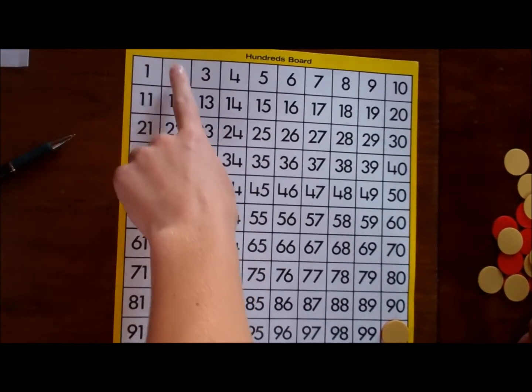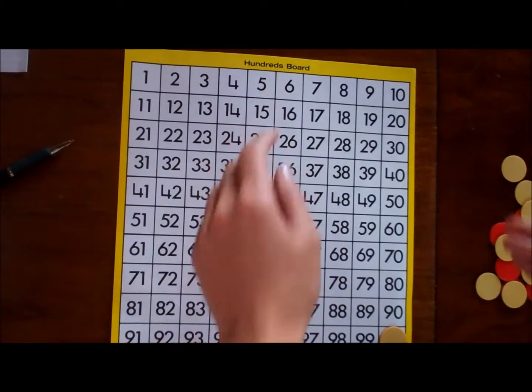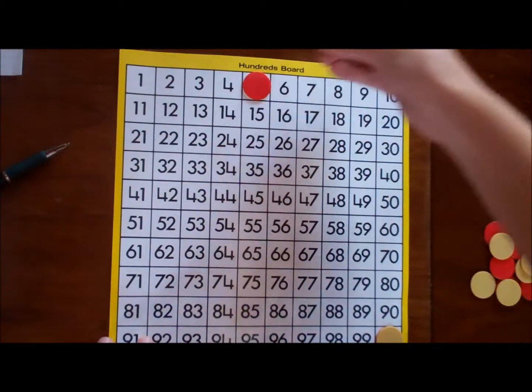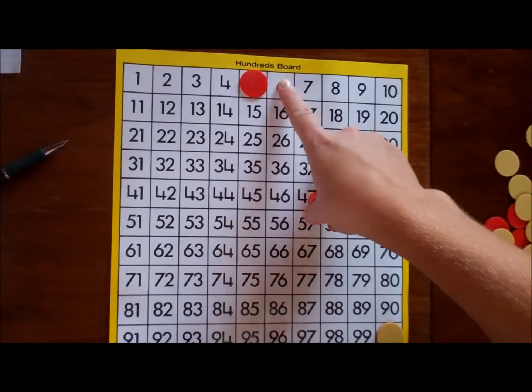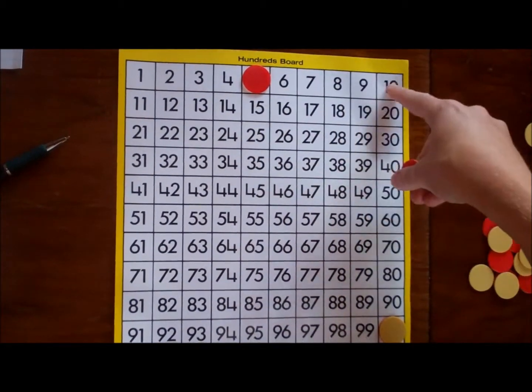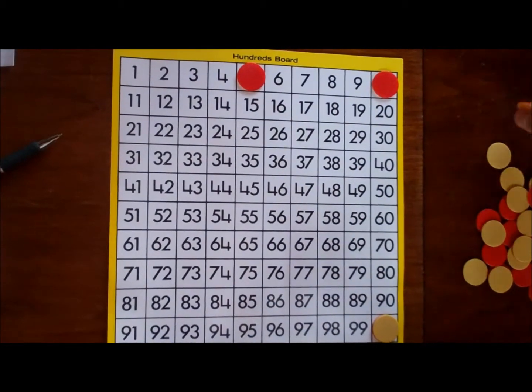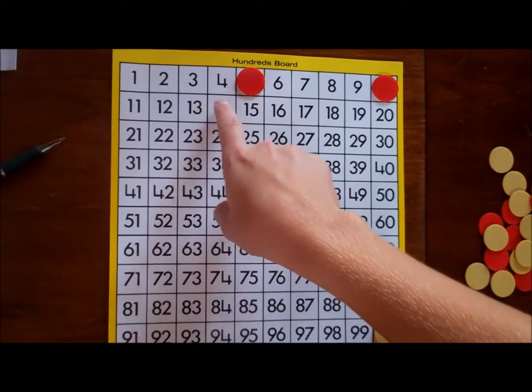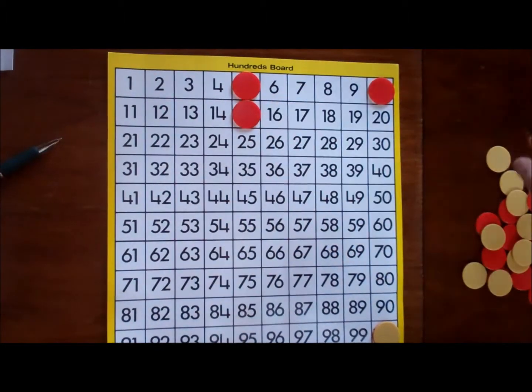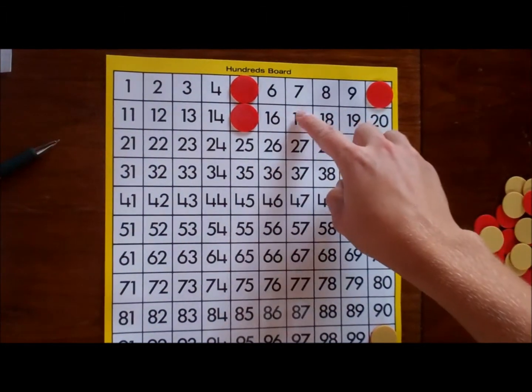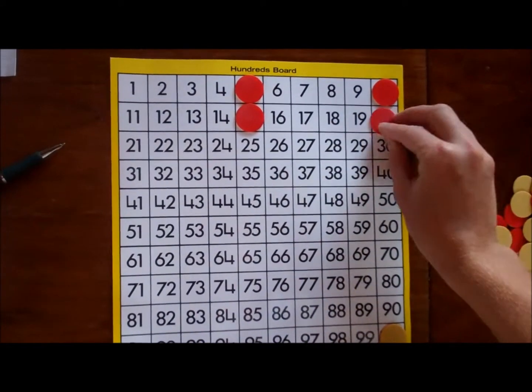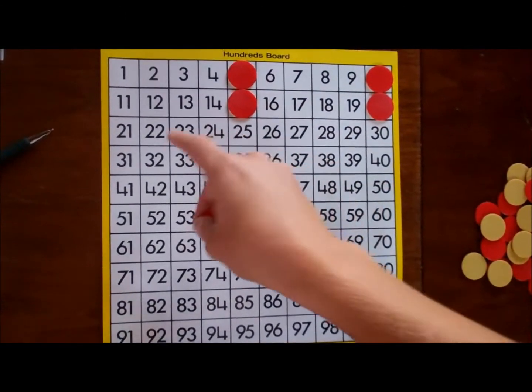So we'll go 1, 2, 3, 4, 5, and I'll put a red marker down. Just remember that that's a group. 1, 2, 3, 4, 5. Goes on the 10. 1, 2, 3, 4, 5. And it looks like there's a pattern starting.